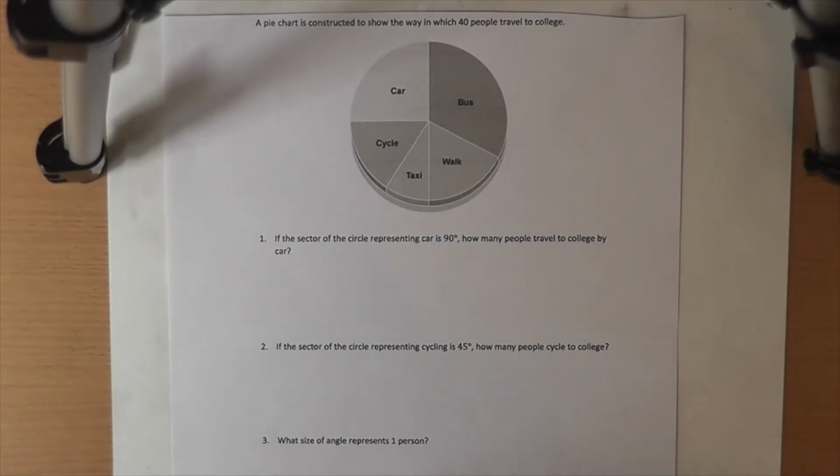And the chunks are done so that the proportion of the circle that's being drawn represents the proportion of the data that is in that group. As in half the circle represents half the data, a quarter of the circle represents a quarter of the data, a tenth of the circle represents a tenth of the data, and so on.